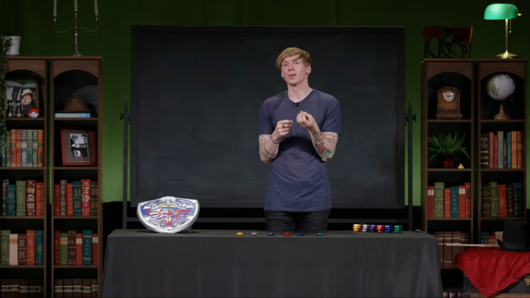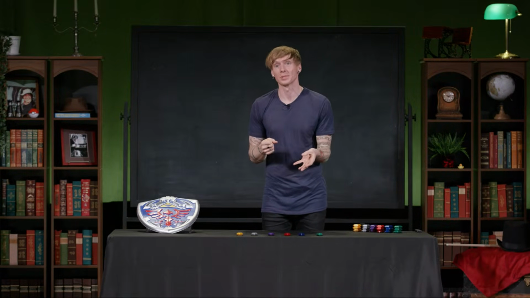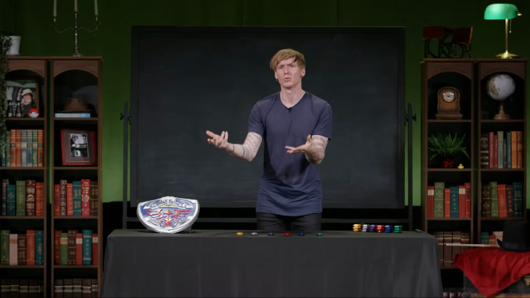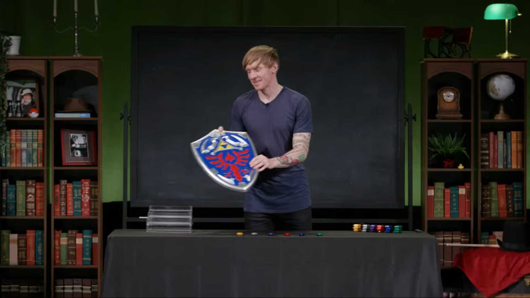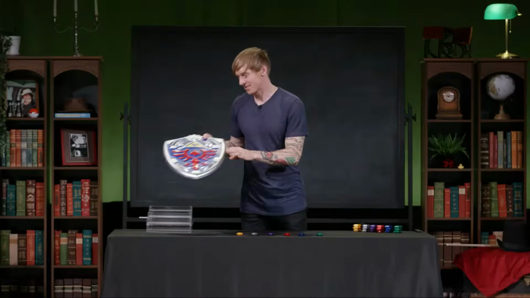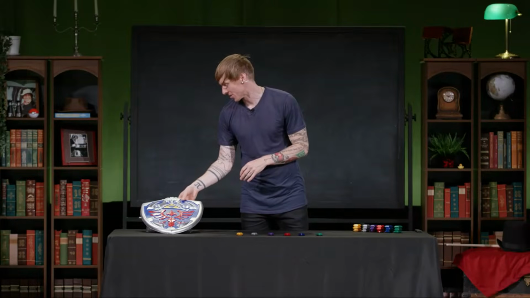And we can see this further with the specific items, because just because you can carry more rupees doesn't mean that necessarily prices have gone up. So if we take one of the most famous items in Legend of Zelda and those games, so this is the Hylian Shield.